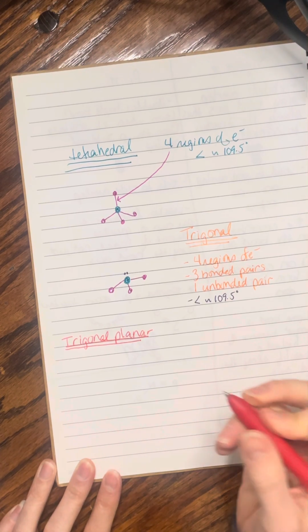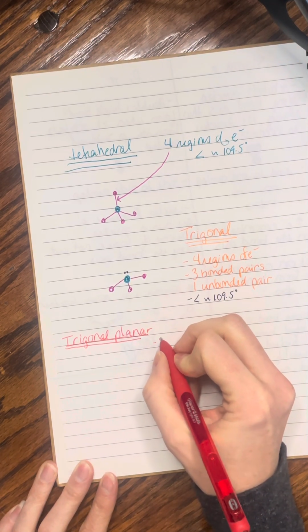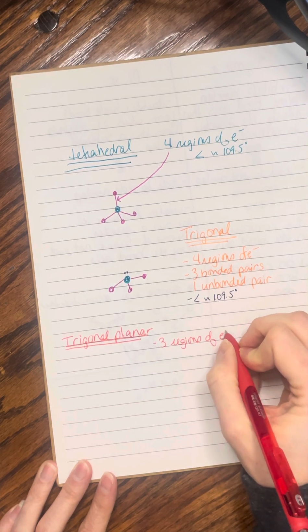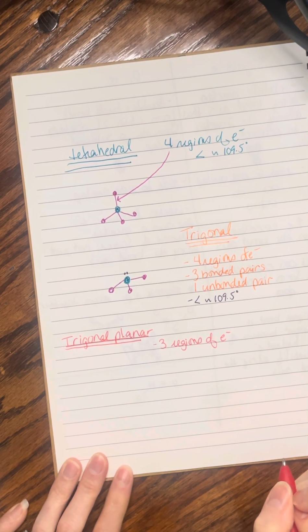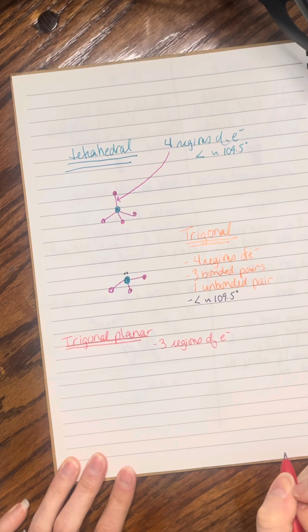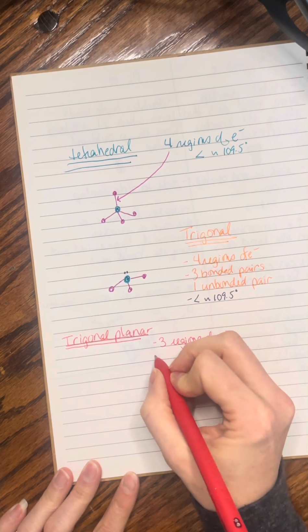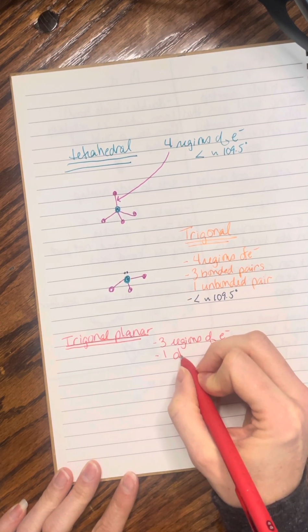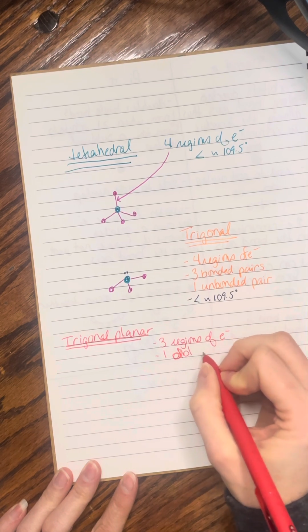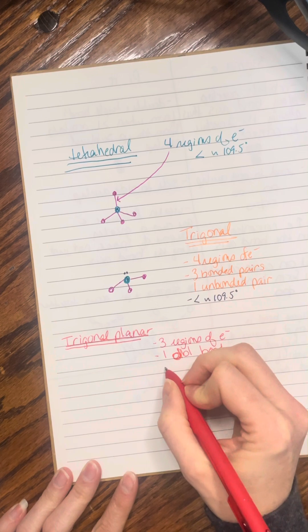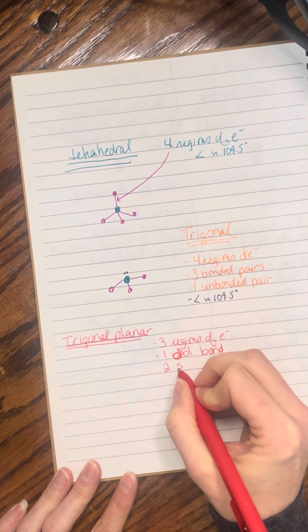All right, and it has 3 regions of electron densities, right? It's going to have one double bond, sorry about that guys, it looks kind of sloppy there, and then it's going to have 2 single bonds.